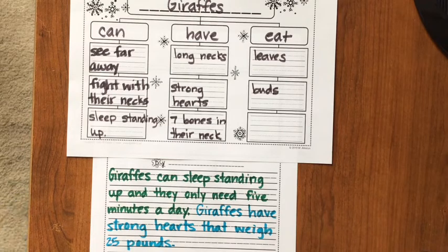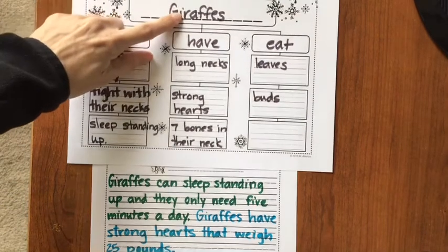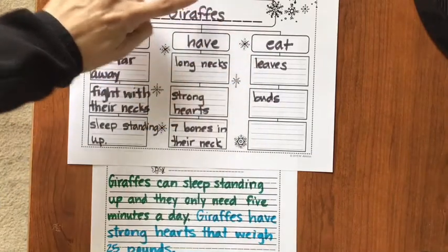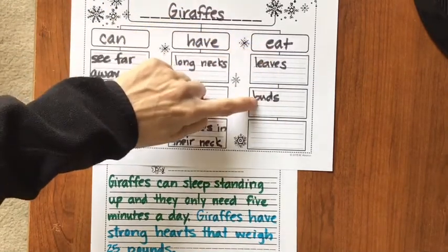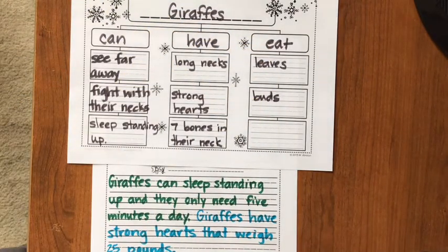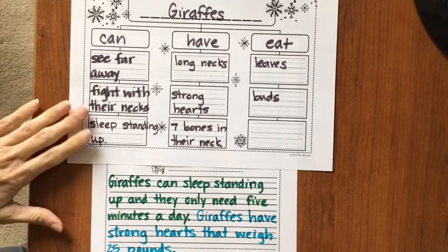All right. Last sentence is going to come from giraffes eat leaves, giraffes eat buds. Well, on this one, I can use both. I can say leaves and buds.